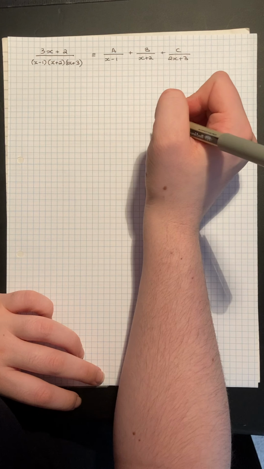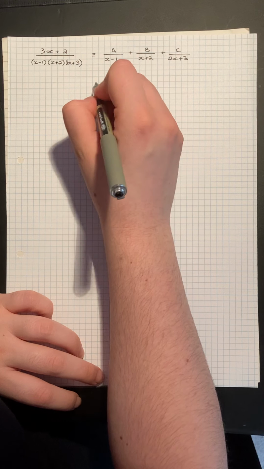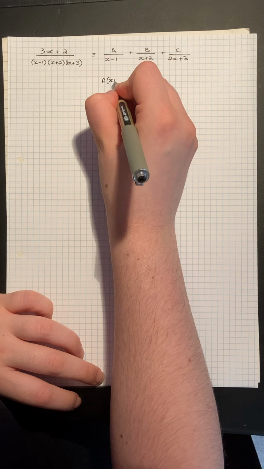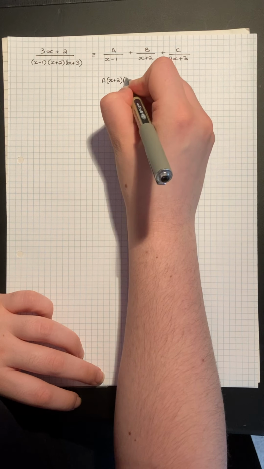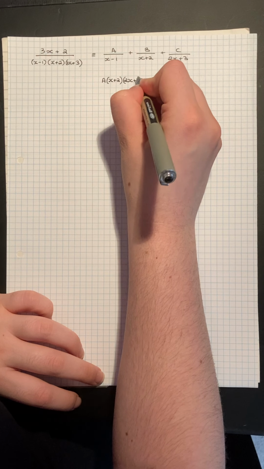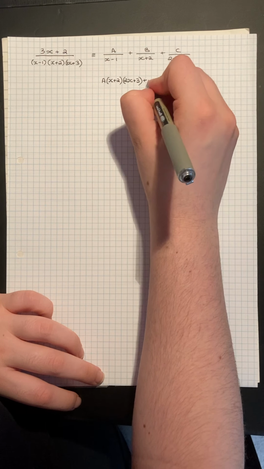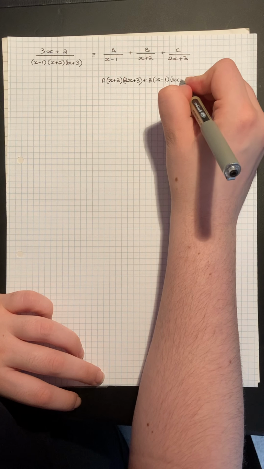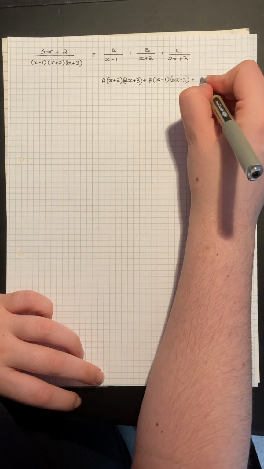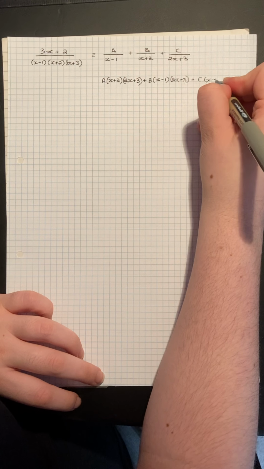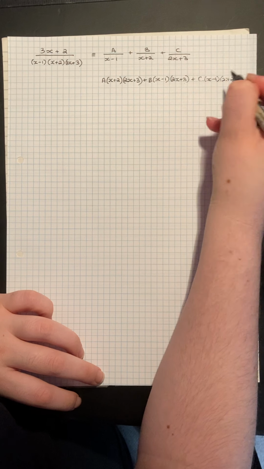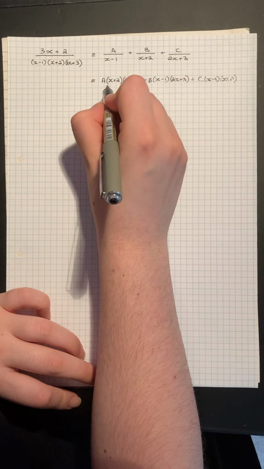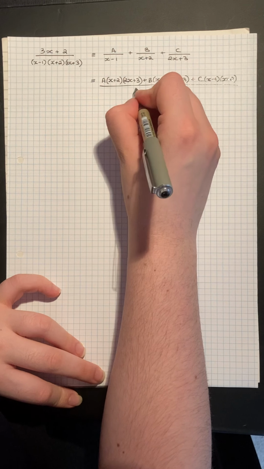So to do that we would need to multiply a by x plus 2 and 2x plus 3. We would need to multiply b by x minus 1 and 2x plus 3. And we would need to multiply c by x minus 1 and x plus 2. And that would then be all over those 3 factors.